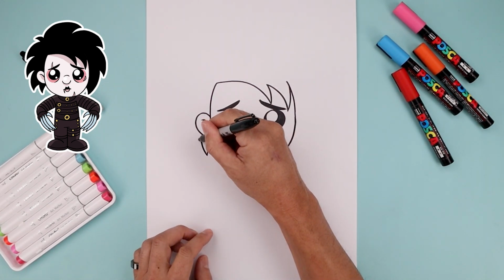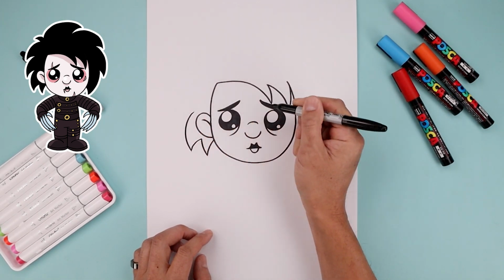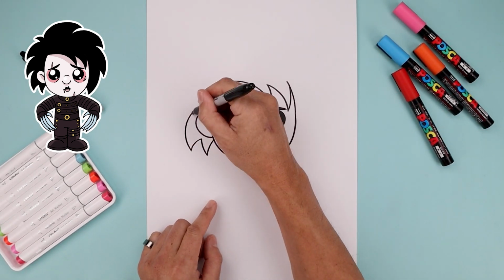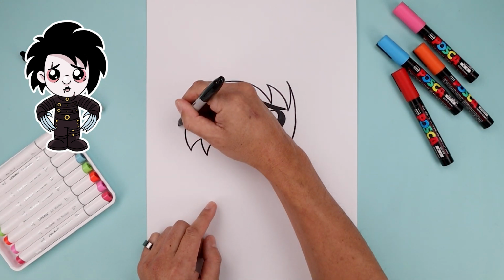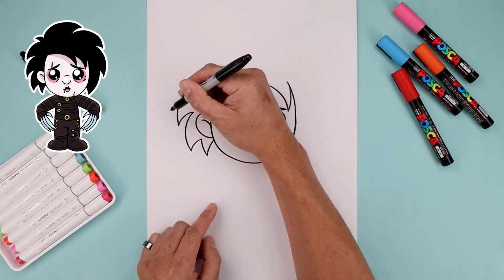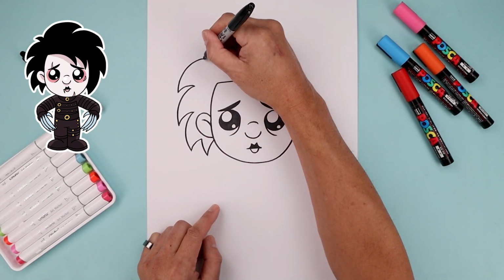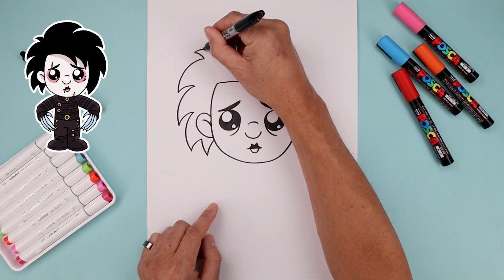Let's add another point, going out and then down, go around the ear and then back in. Now we're going to work our way up towards the top, just adding these points. Let's add another one. Let's add one small one going up and then out towards the top.